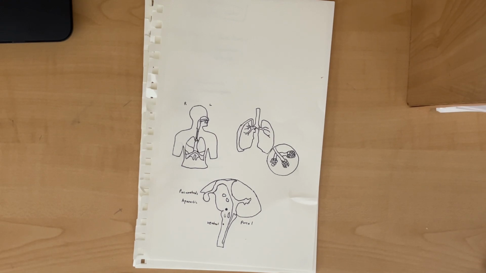So again, the idea is that the first part of external pulmonary respiration is that the respiratory centers have to receive all these different inputs, all this information, at any given time, and make a decision regarding what specifically the breathing rate is going to be, as well as the depth of it.